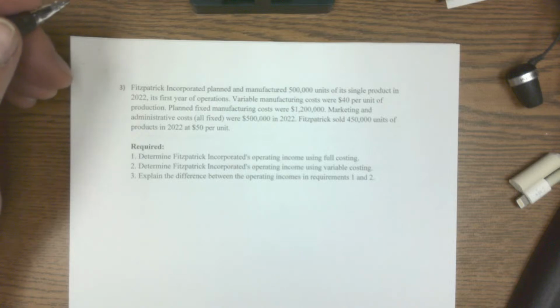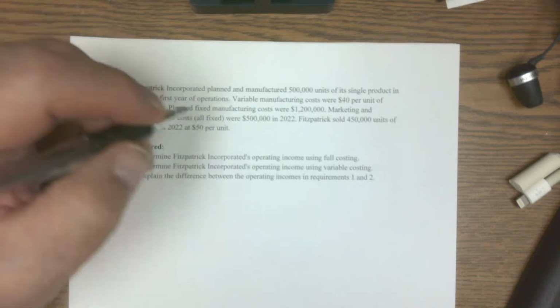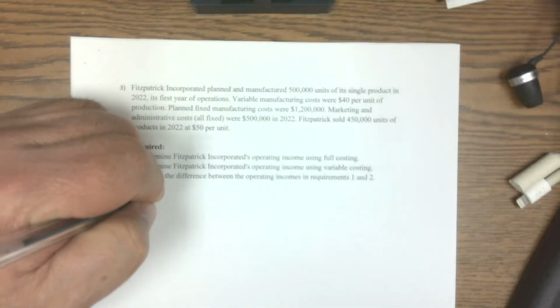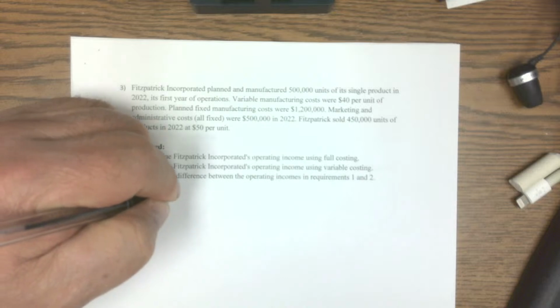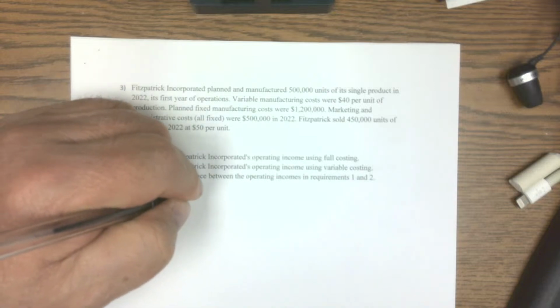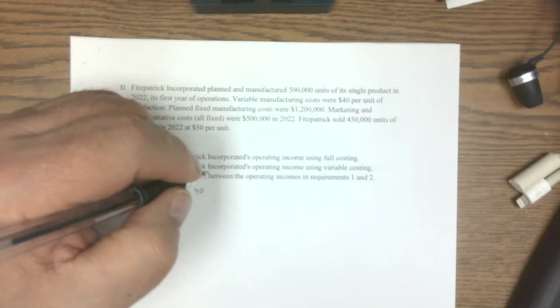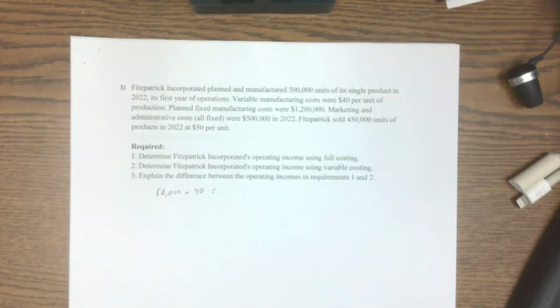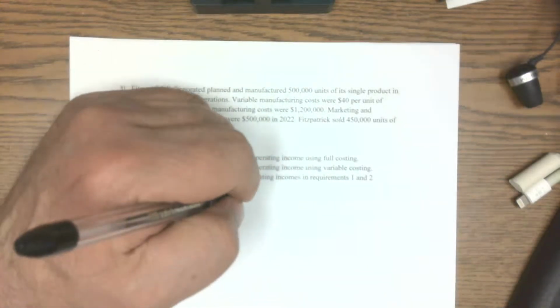So under full costing, we had 50,000 units times $40 is $2 million.